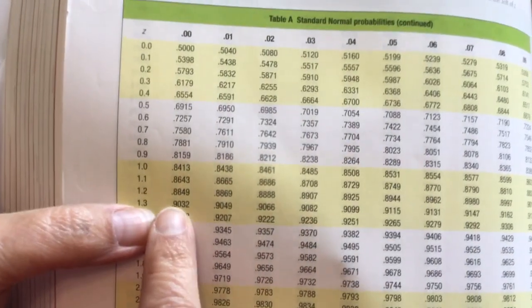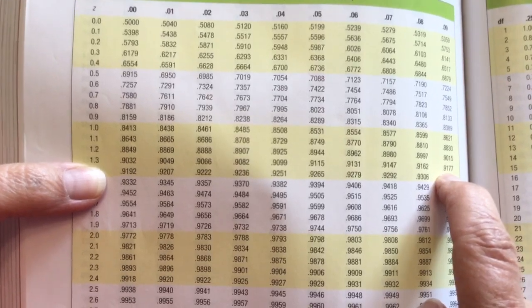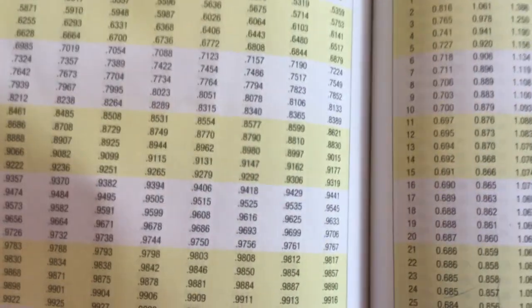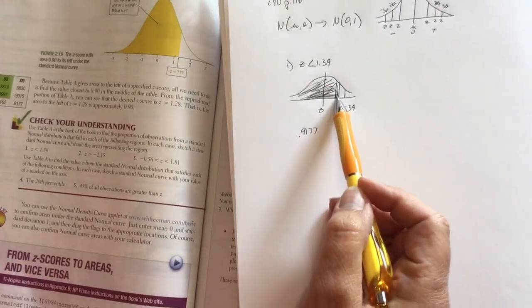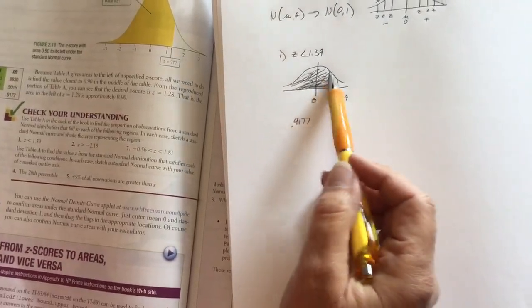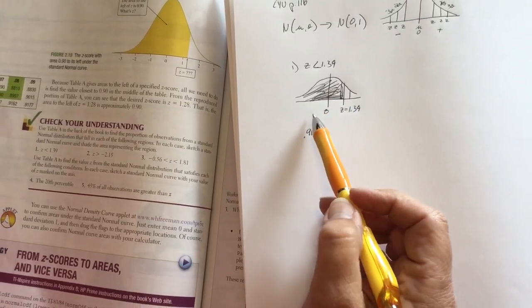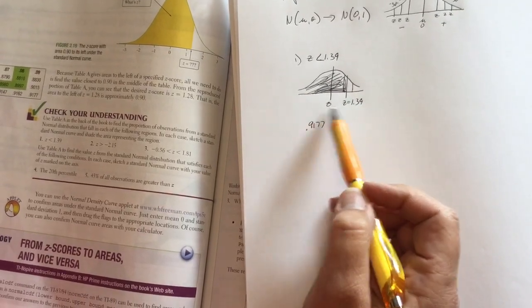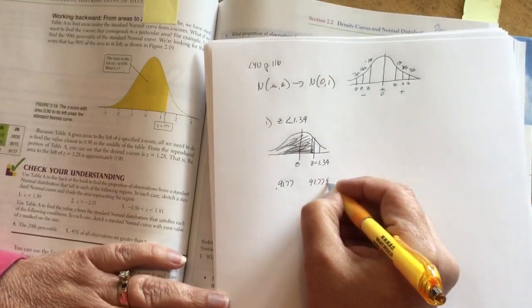So we're doing 1.39. That's to the right of the mean. So 1.3, and then up here to 0.09. You with me? 0.9177. So this area to the left is almost 92% of the curve. If we think about it, within 2 standard deviations of the mean is 95% of the curve. That makes sense. So we can also say this is about 91.77% of the data.